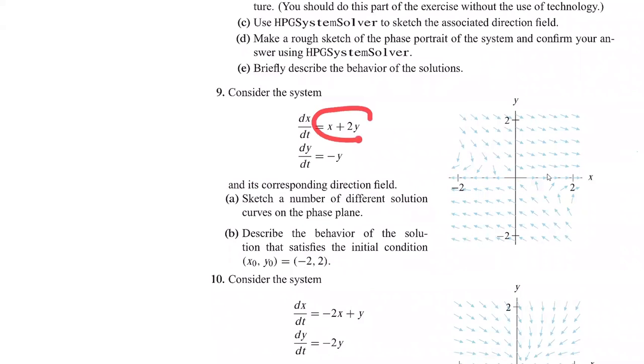Yes, x plus 2y minus y, all right? For example, let's see at the point 2 and 2, right? So at 2 and 2, then y will be minus 2. So that's why it points down. And then the right direction will be what? 2 plus 4 will be 6, right? That's why it looks kind of shallow, because it points more right than down, for example, right?